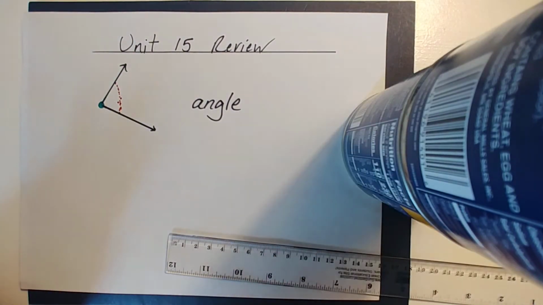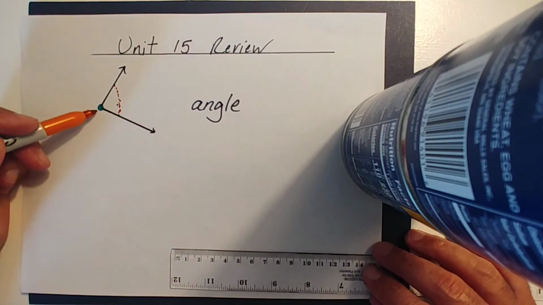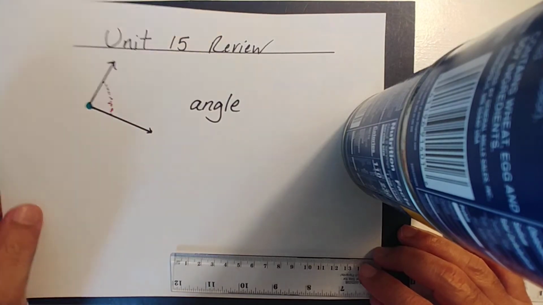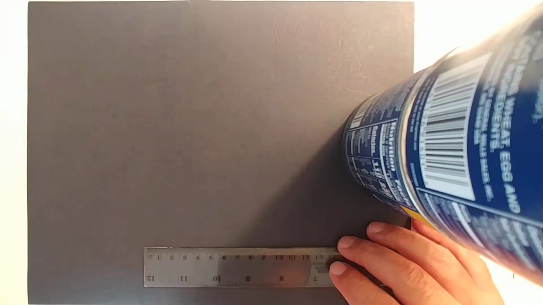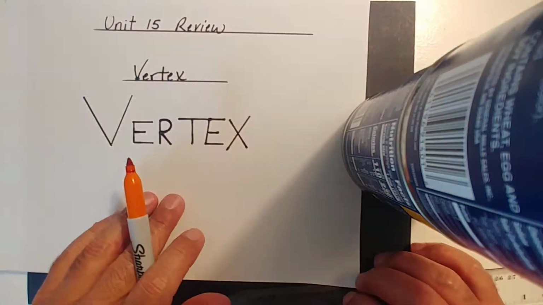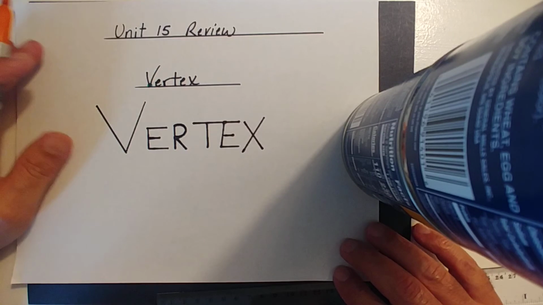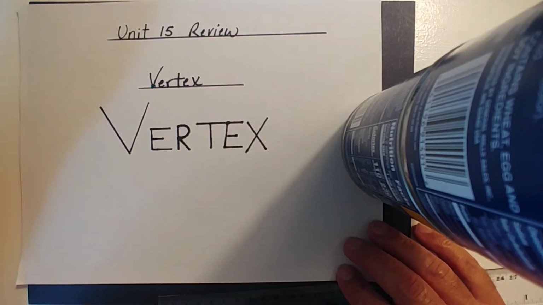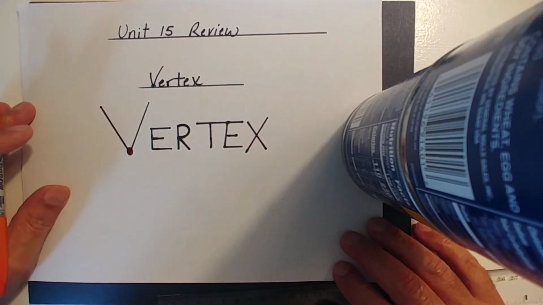We're going to get to naming angles pretty soon, but before we do that, let's talk about the vertex, which is right there. This is where these two rays are meeting right at this point. So for a vertex, you can remember the letter V. A vertex is where two lines or two rays or two line segments come together. So as I look at this word vertex, just remember that where they meet, that is the vertex right there.